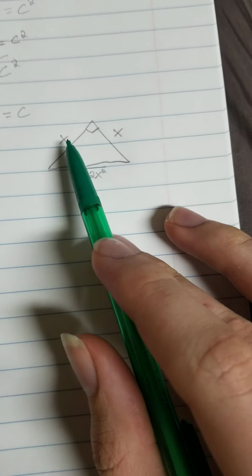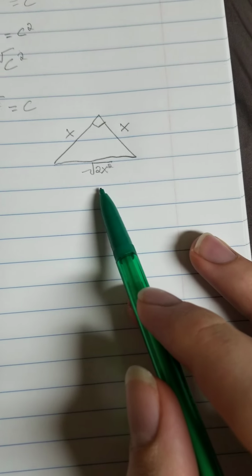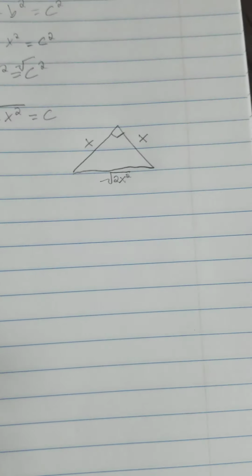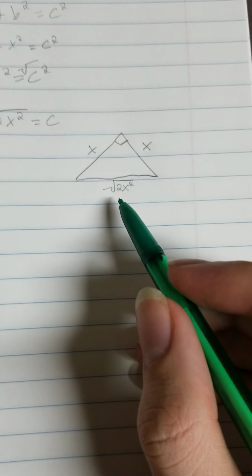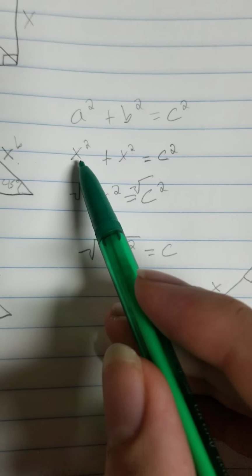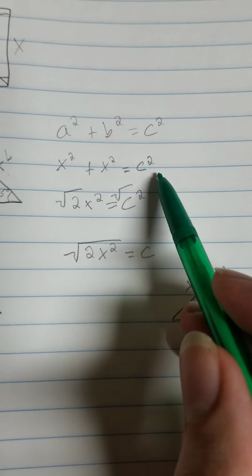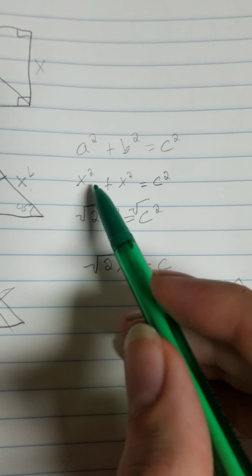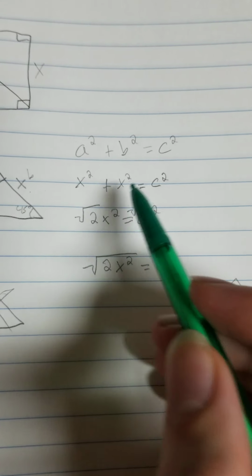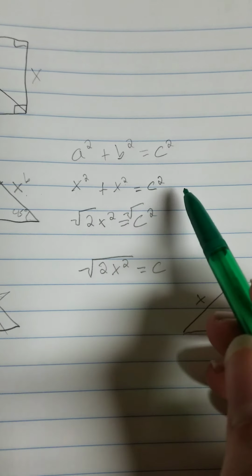If we now substitute in a number for these x's, let's say 1, for example. Going back up here, it would be 1 squared plus 1 squared equals c squared. 1 squared is just 1, so it would be 1 plus 1 equals c squared. 2 equals c squared.